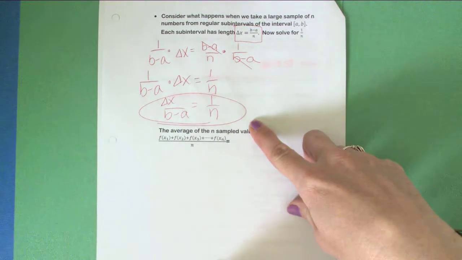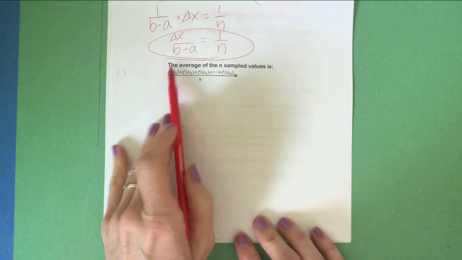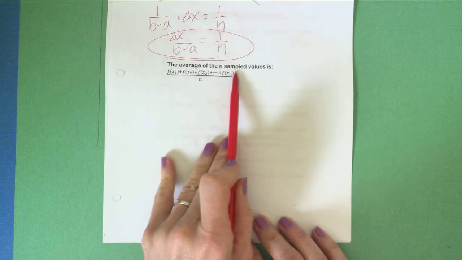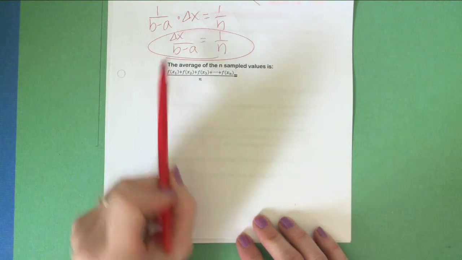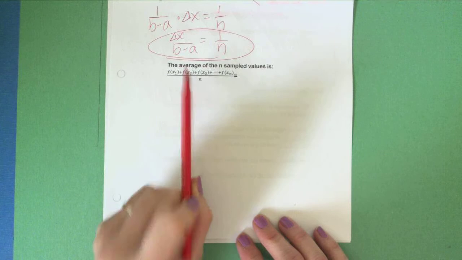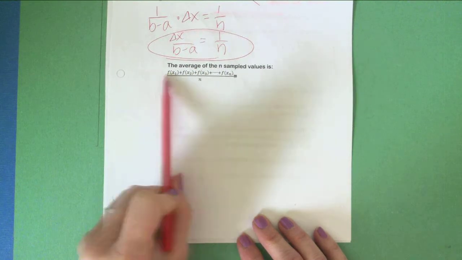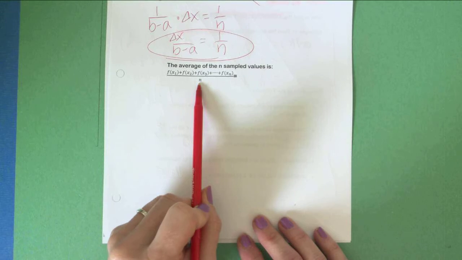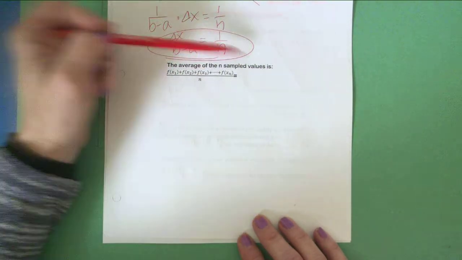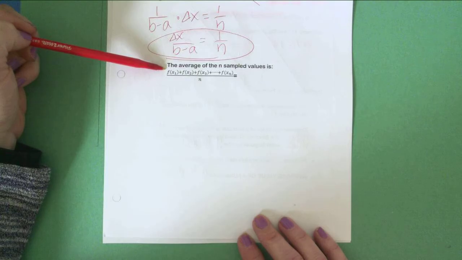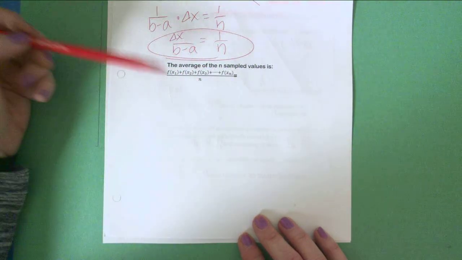Okay, coming down. Last part. If we average, the average of the n sampled values is, okay, so if we're finding an average y value, wouldn't it make sense that we would take a y plus a y plus a y plus a y, take this infinite number of y values and divide by n, how many y values we've considered. We know f of x is just another way of writing y. So this is me showing that the average of all the y values is add all the y values up and divide by how many x values we had to generate those y values. Okay, so let's go on a little journey here.